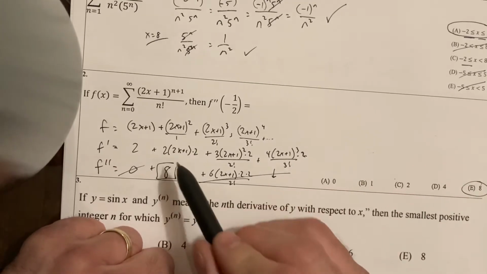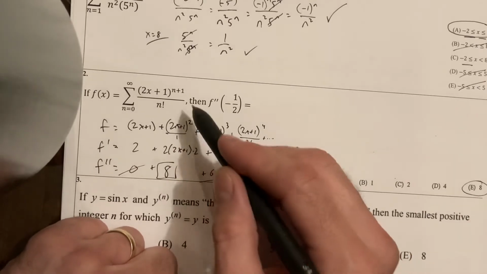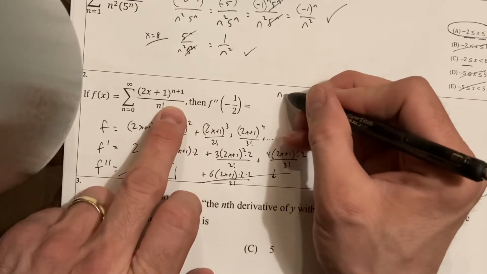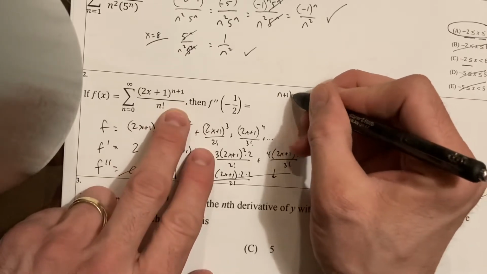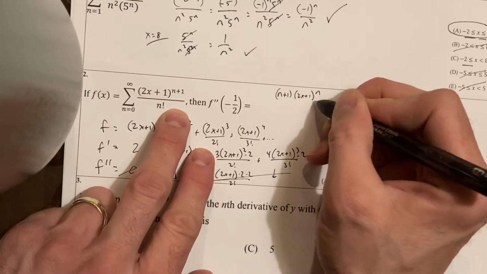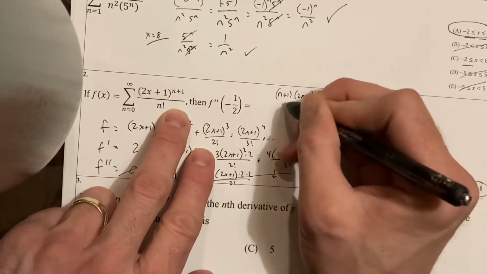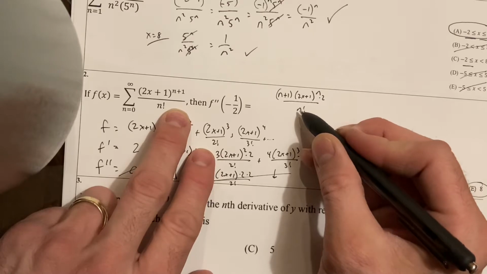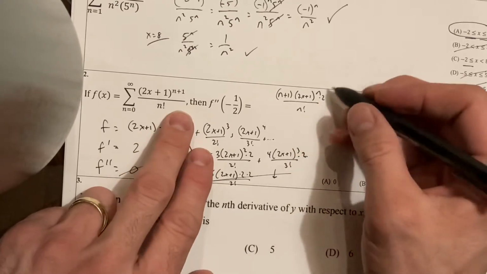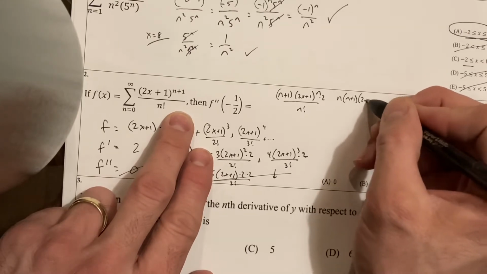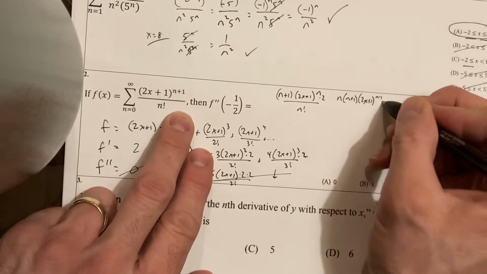Or you could have looked at this and said, oh, wait a minute, I'm just going to take my second derivative. This is tricky. Take the second derivative of the nth term times 2 over n bang. That's my first derivative. My second derivative would be n times n plus 1 times 2x plus 1 to the n minus 1 times 2.